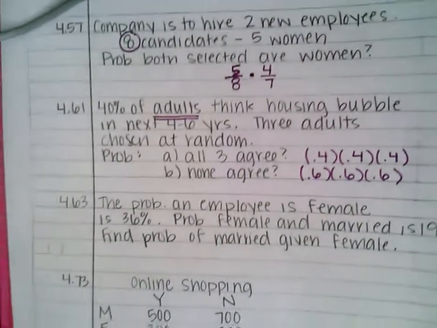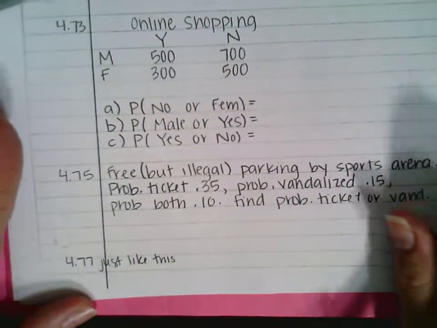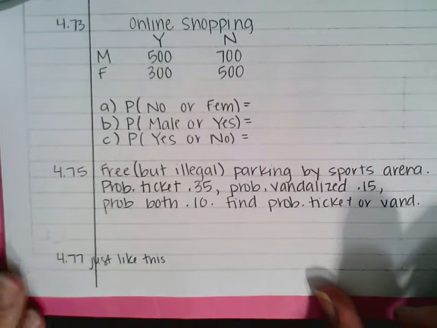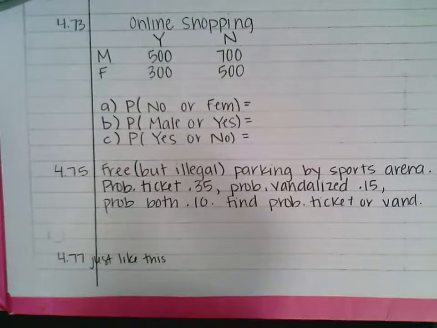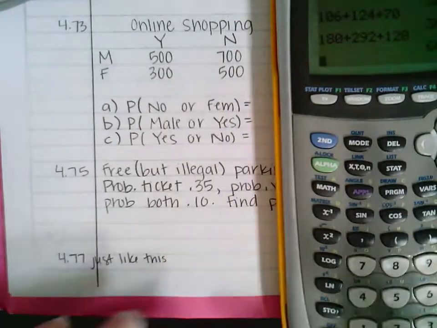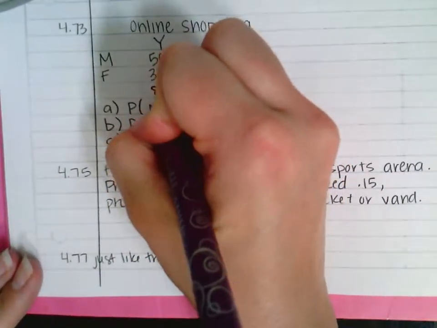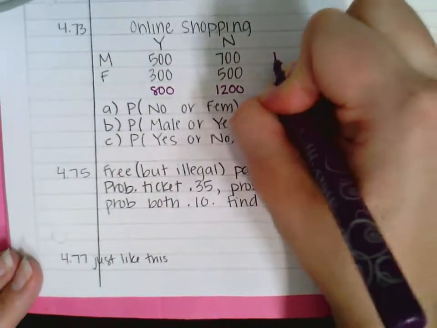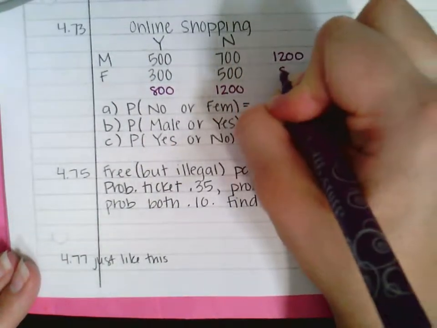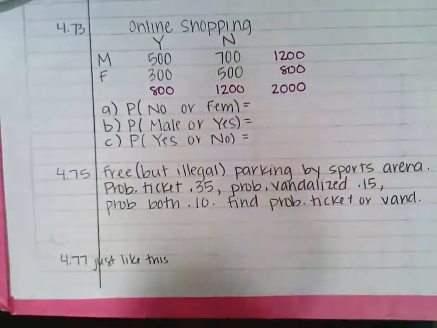All right, there are 2 more questions I want to go over with you, and they're both down here at the bottom. So 473. If I want no or female on this online shopping question, the first thing I need to do is add these, and I don't need my calculator for that. I can just do that. So 800, 1200, 1200, 800, and so my sample size is 2000.